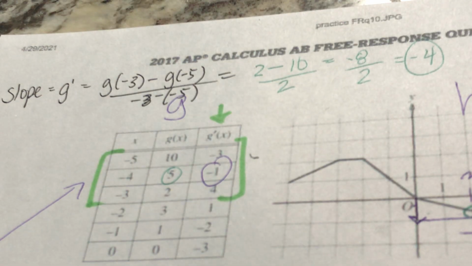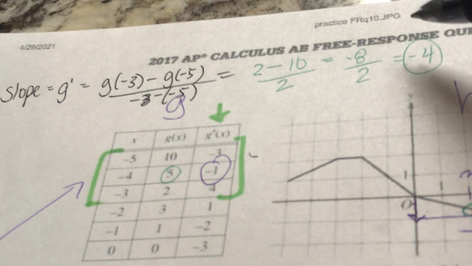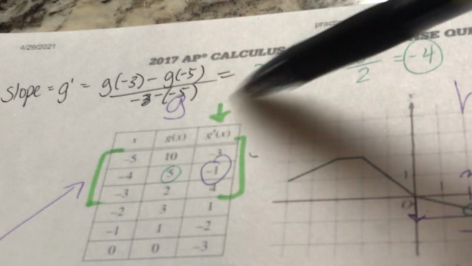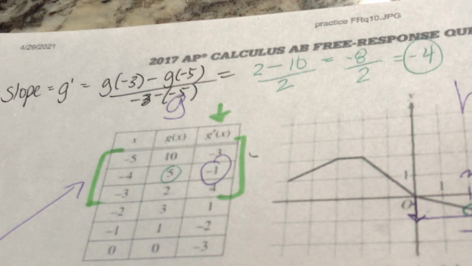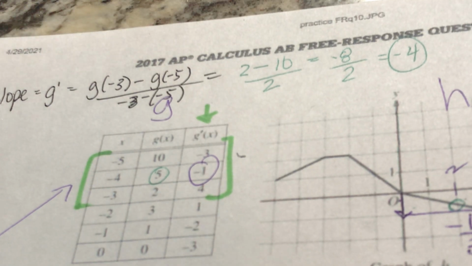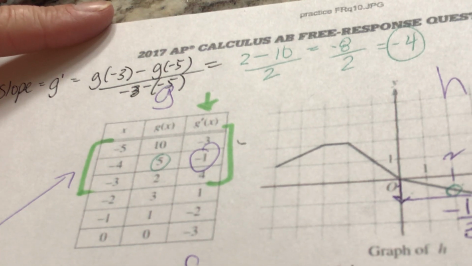So what that tells me is that since this is a continuous differentiable function from -5 to -3, then there exists a C such that you get G prime of C equals -4. Does it say to find it? It does not say to find it. It just says to justify. Okay, so we're going to say this. I'm going to do it on the back because I'm running out of room here. Everybody ready? So I'm going to restate it.